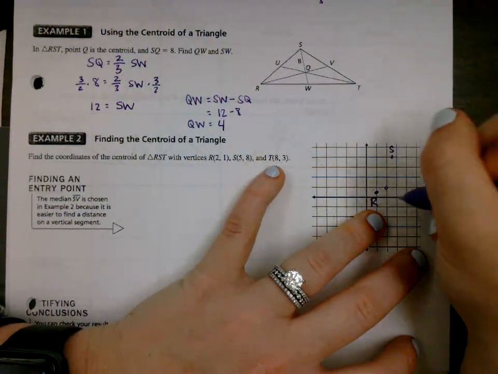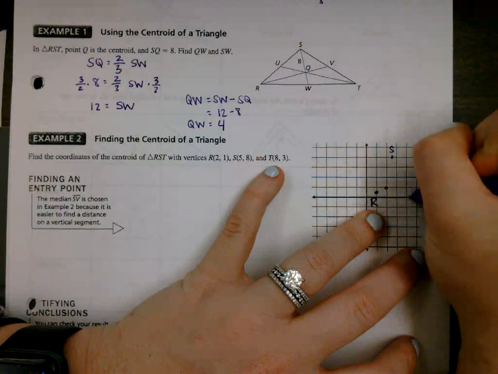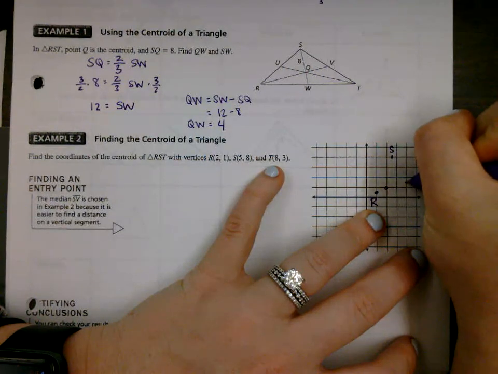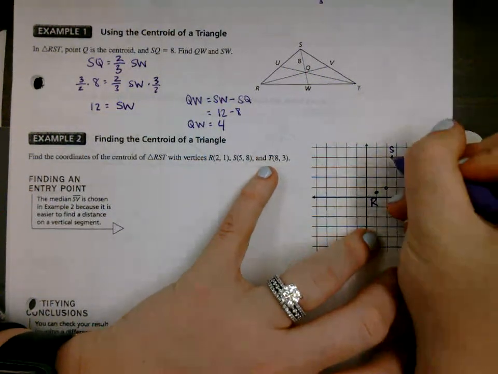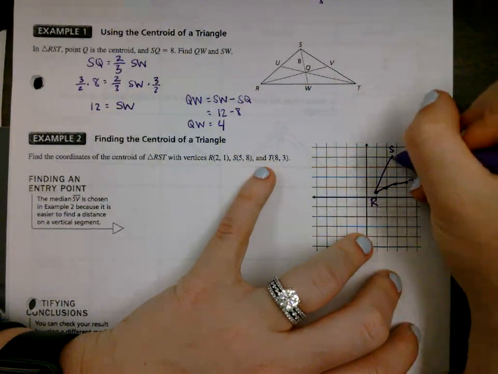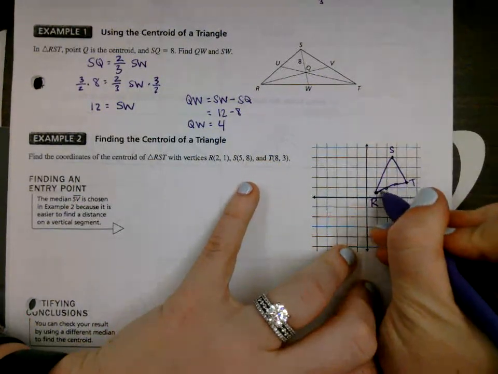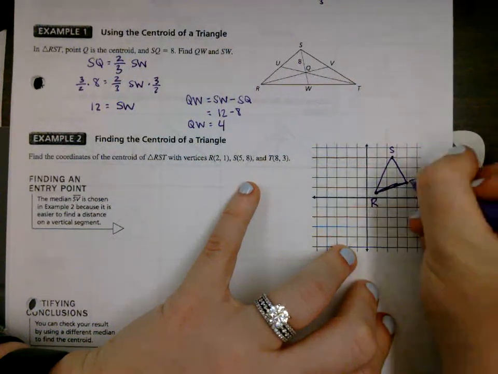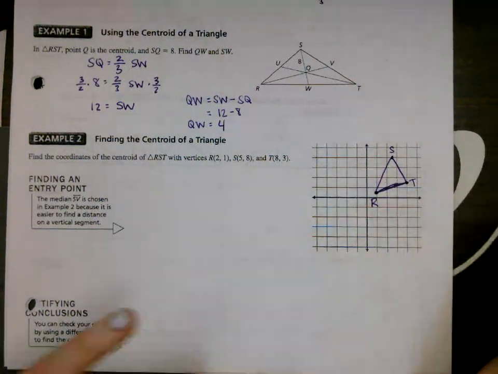And T is at 8, 3, so 3 is going to be in the middle here. Okay, so there's T. So ignore that other point that I put in there by accident. All right, so here's my triangle.